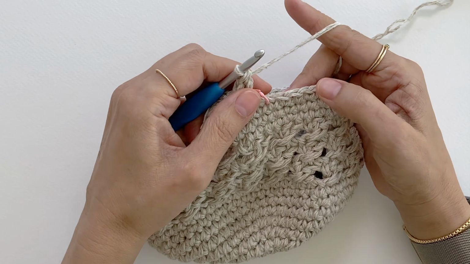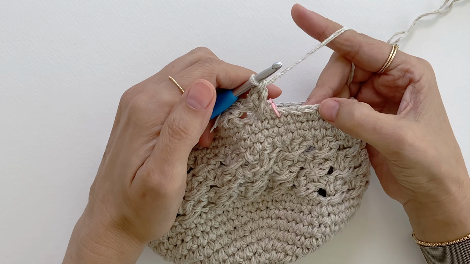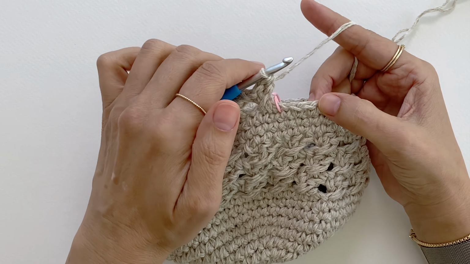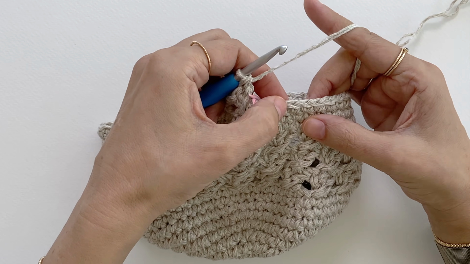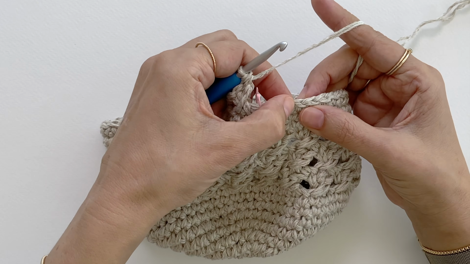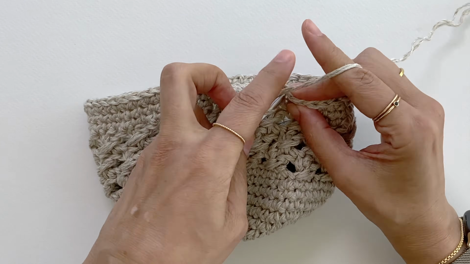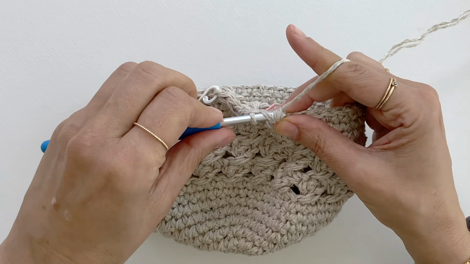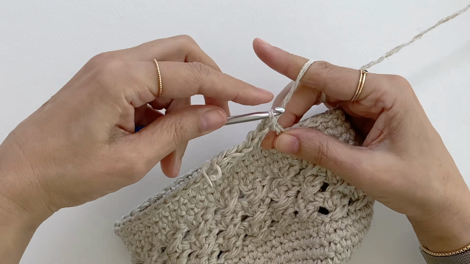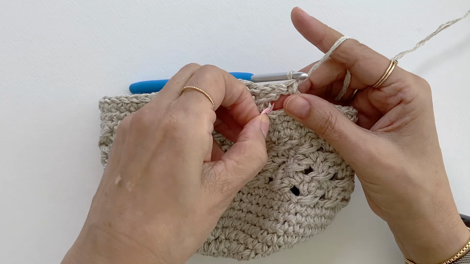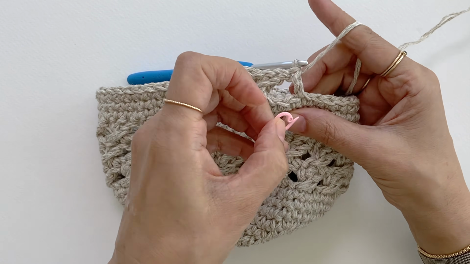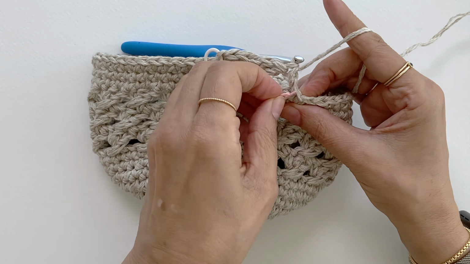Now I want to go ahead and make the next backward cluster. I want to skip 2 stitches and make the first double crochet into the third stitch. And I'm going to remove this marker from this cluster to the new cluster.